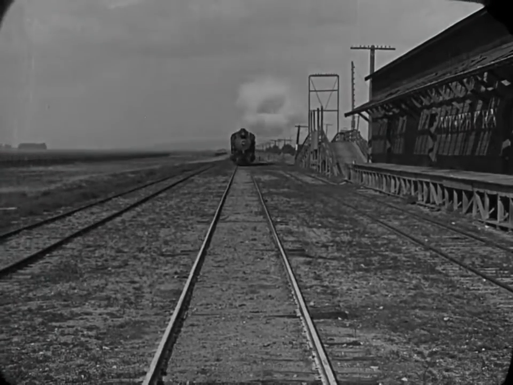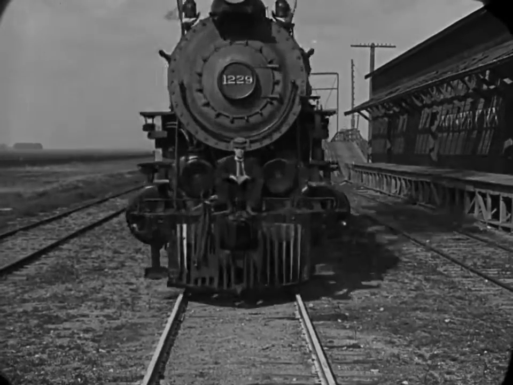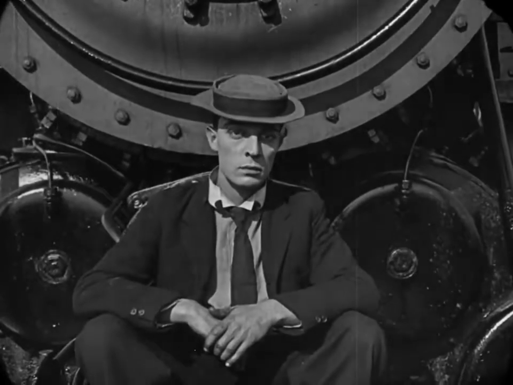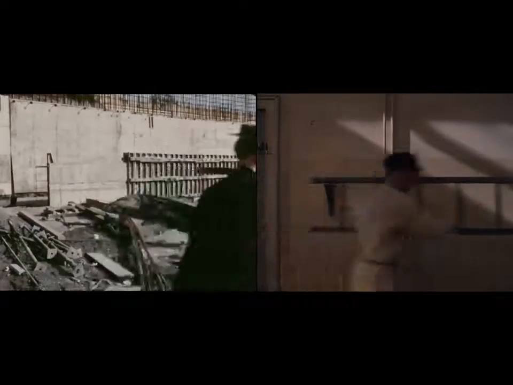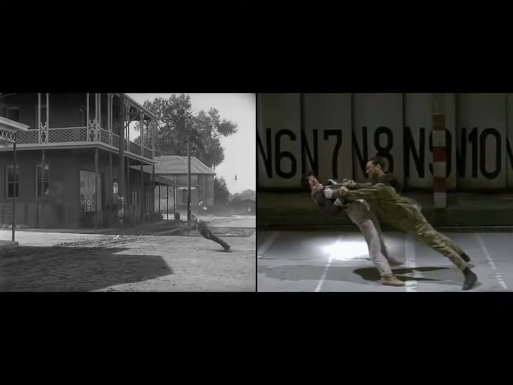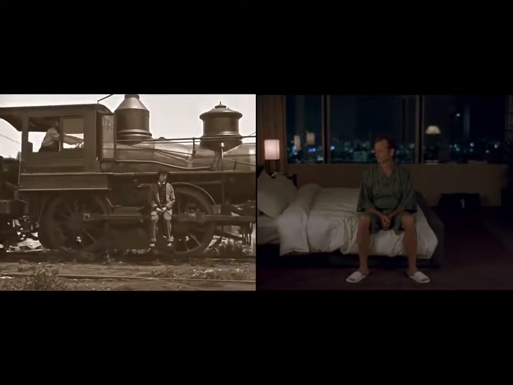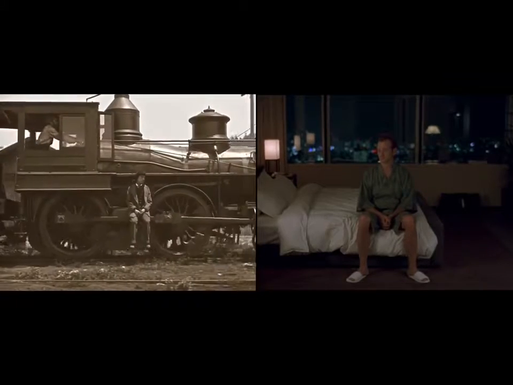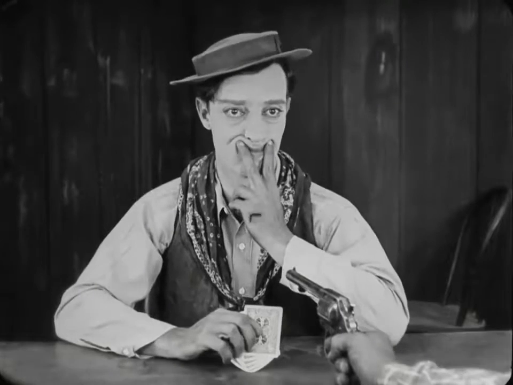There are some filmmakers who are so influential that no matter where you look, you see traces of them everywhere. I see this filmmaker's framing in the works of Wes Anderson, his acrobatics and stunts in Jackie Chan, and his deadpan posture in Bill Murray. He, of course, is Buster Keaton, one of the three great silent comedians.